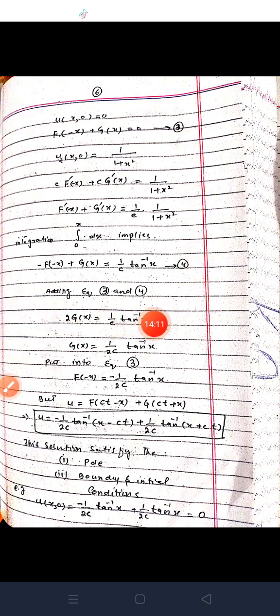Adding equation 1 and 2, we get the value of g, and putting g into equation number 2, we get the value of f. Putting the value of g and f into our original solution, there is a bit of a problem, because in the equation of u there is ct minus x and ct plus x.